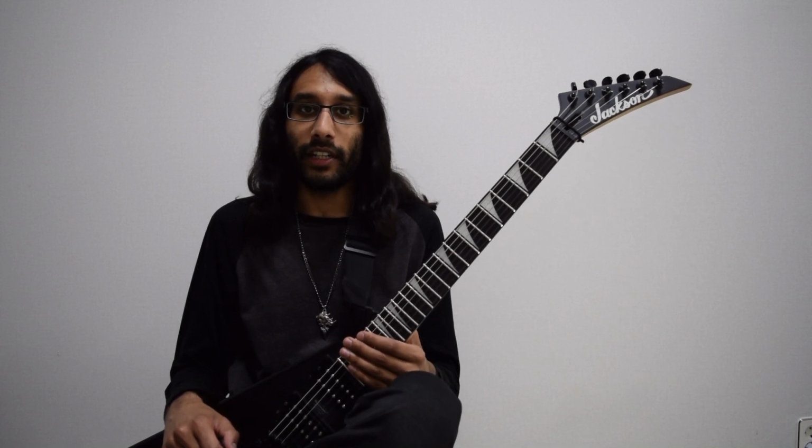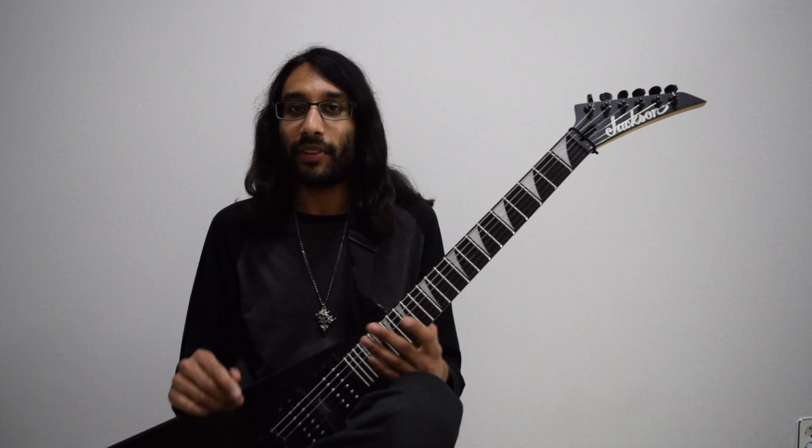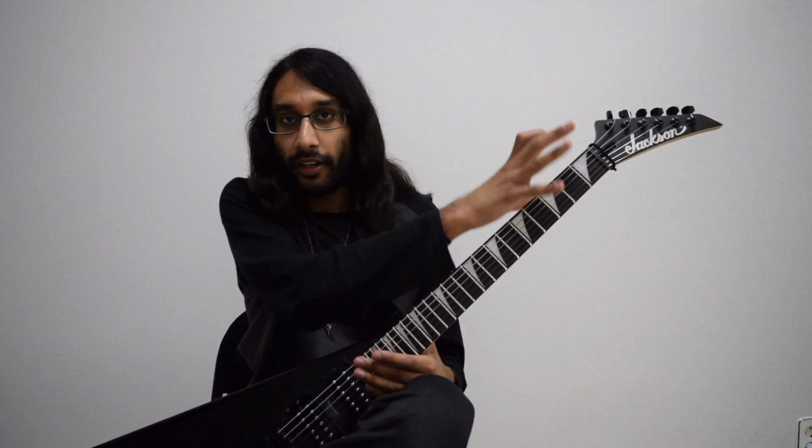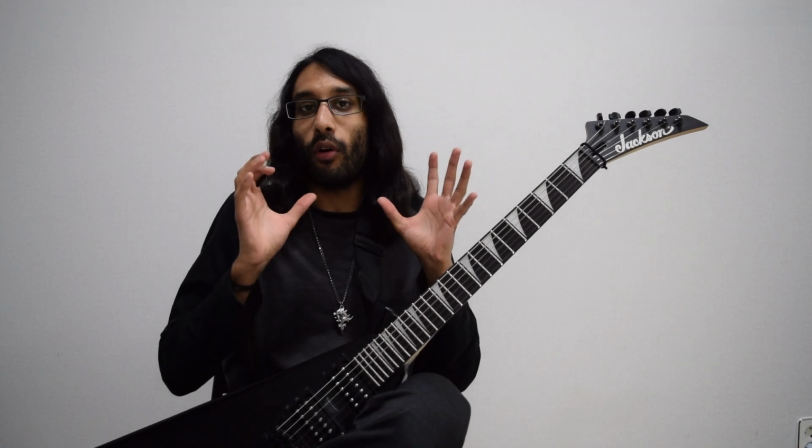Black metal music theory, lesson number 1. Now we're going to keep things very simple here, and what we're going to do today is learn the entire fretboard, learn all of the notes.